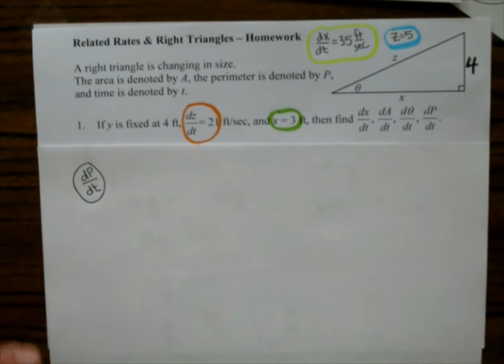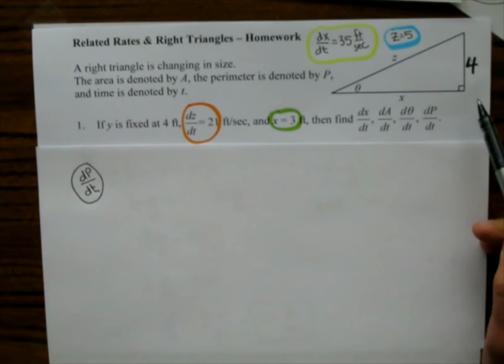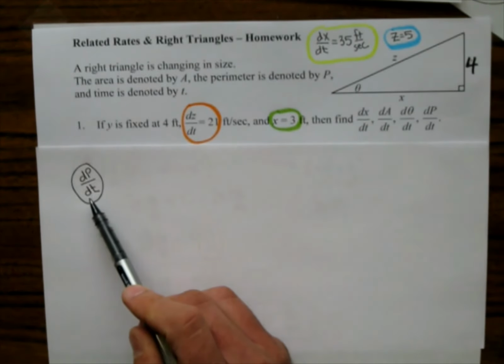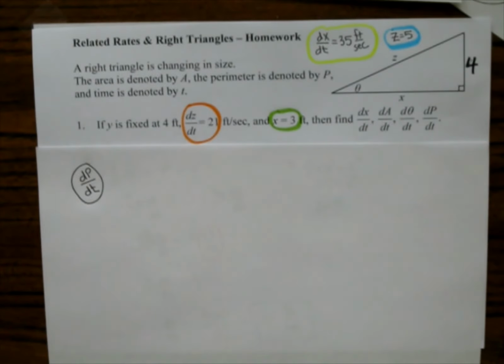I want you to try to do this one on your own. Pause it. P is for perimeter. You have to ask yourself, do you know the perimeter of that triangle? Find this and put the correct units.